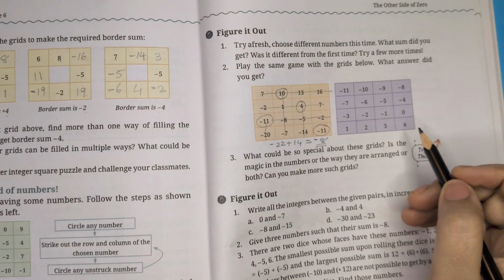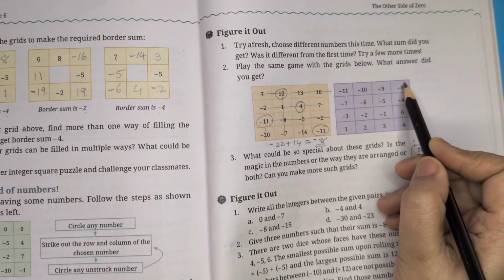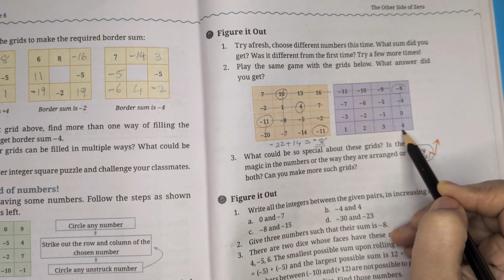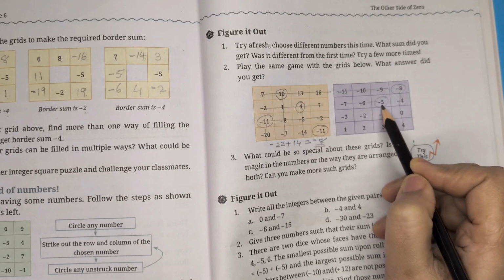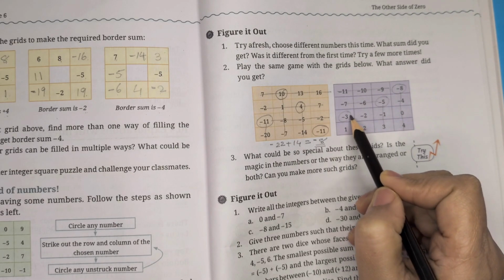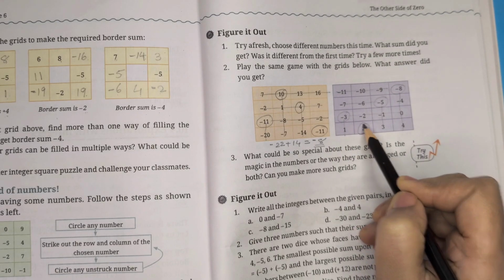Same way the second grid. Here we can start with the minus 8. So cut this row and column. Then minus 5, that row and column. Minus 3, any number you can select, that row and column. Now the remaining number is 2.